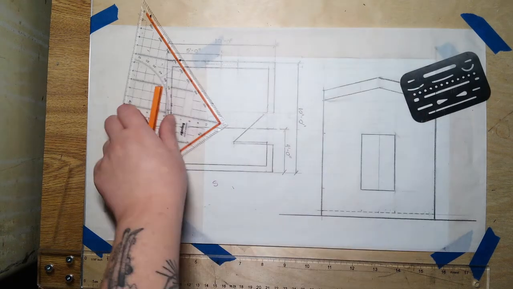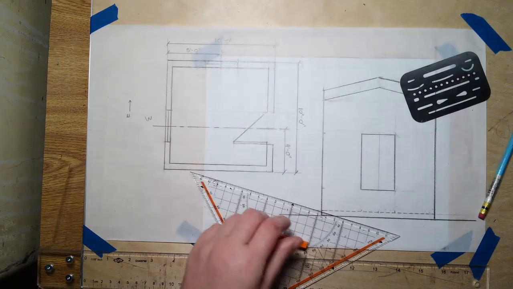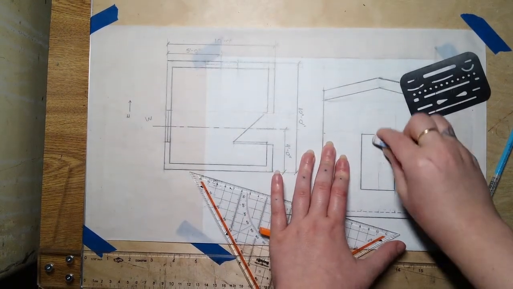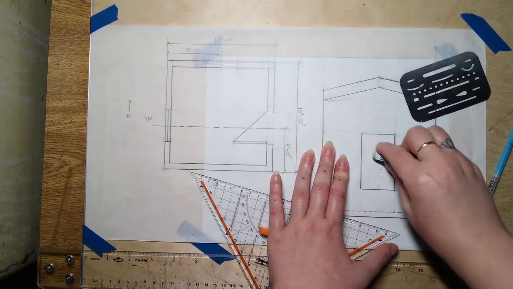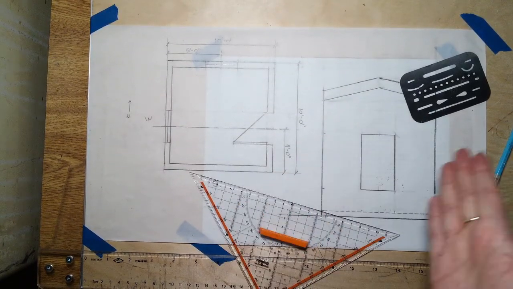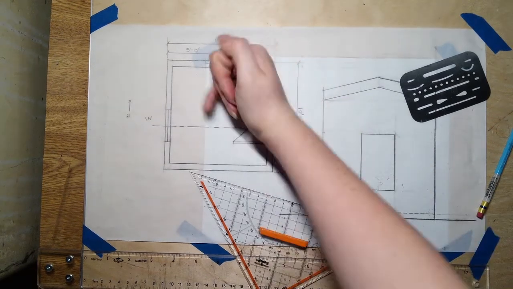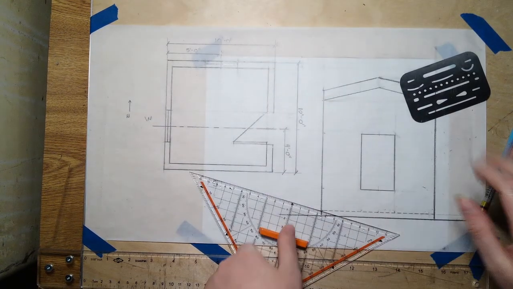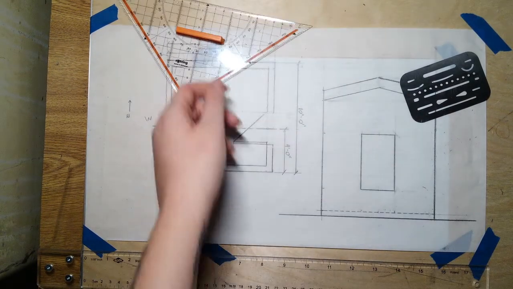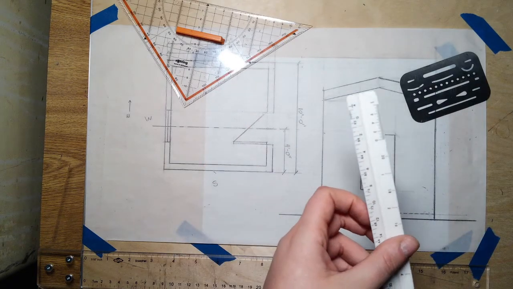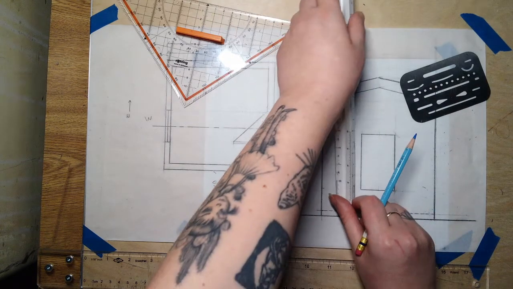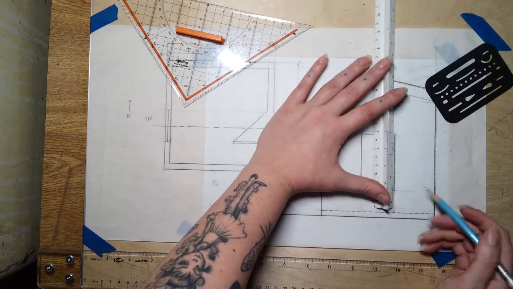Same thing then for your casement window. And so the casement window in an elevation shows which way the window is swinging. So a casement is the kind that like opens up like that. I didn't specify which way it swings, so we're just going to say it swings on this side.